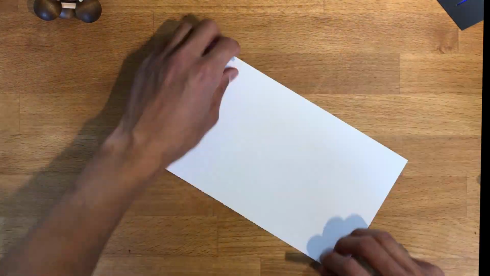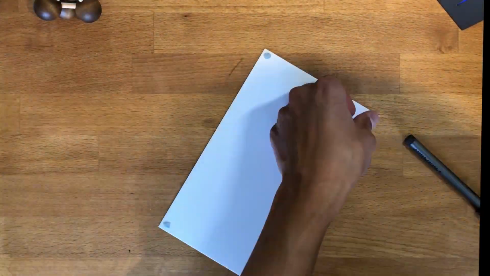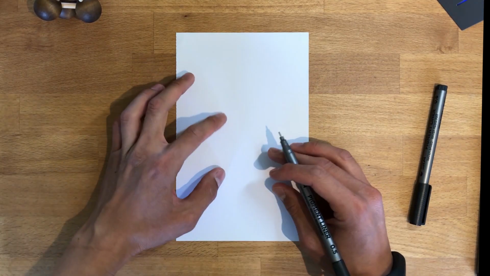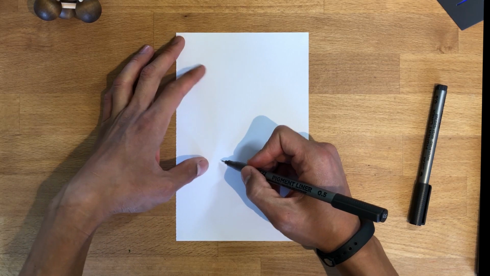I'm going to do 3 level 5s. Last one on level 5. I'm just going to keep it in black and white again. Make it a little bit more 3D. And let's go for it.